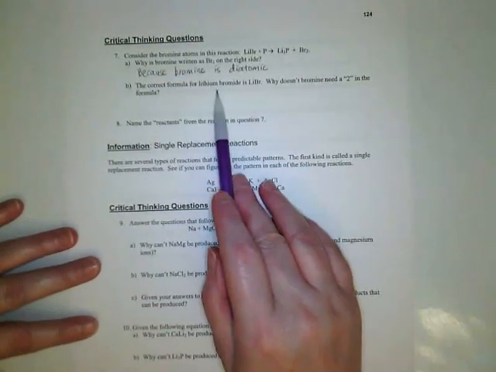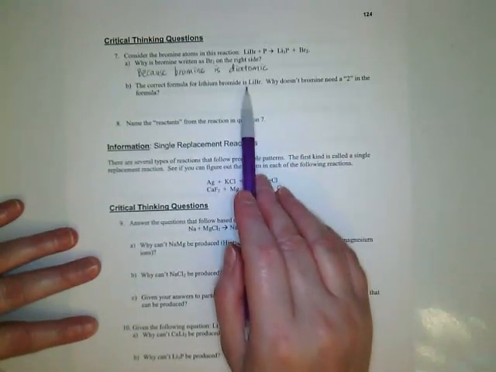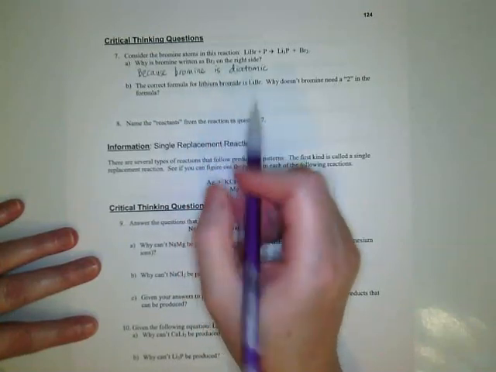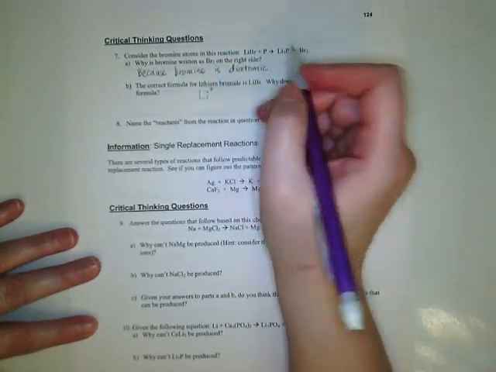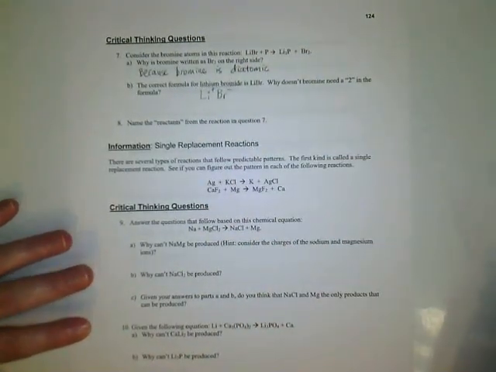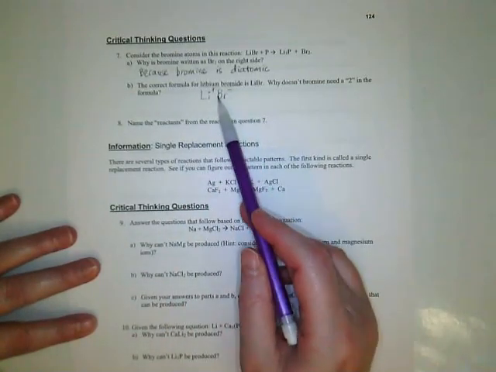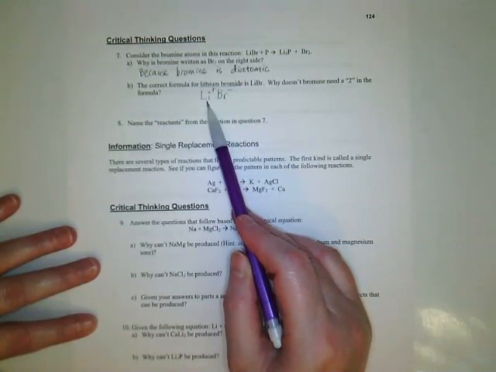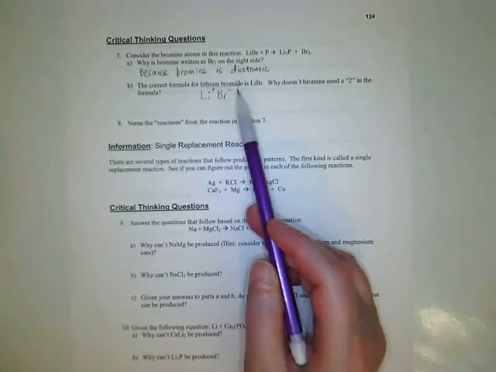The correct formula for lithium bromide is LiBr. Why doesn't bromine need a 2 in this formula? Lithium bromide, right? It's a metal and a nonmetal. That's an ionic compound, so to get the formula, it's Li, charge of +1, symbols, charges, crisscross, which are 1 and 1, and so I have LiBr. Why doesn't bromine need a 2 in this formula? Because how many bromines is determined by the number of lithium. And because lithium only has a charge of +1, I'm only going to have 1 bromine here.